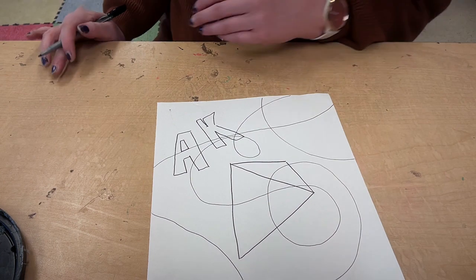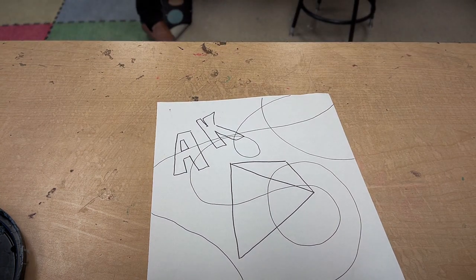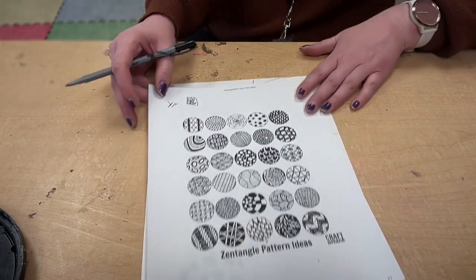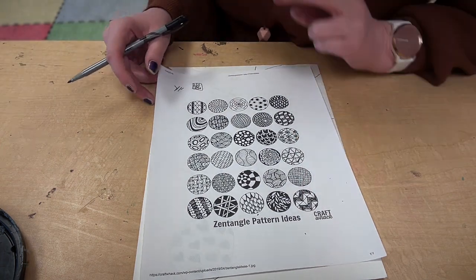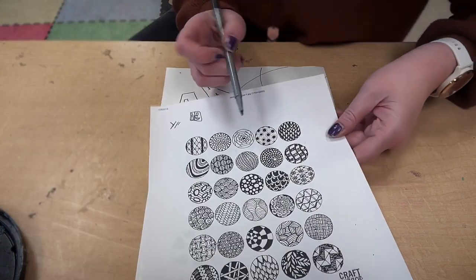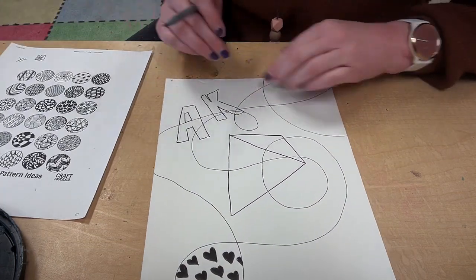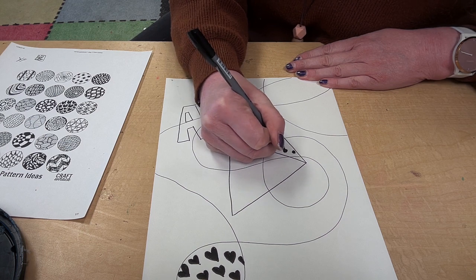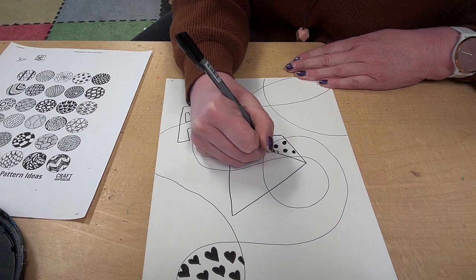All right, and then the last thing we're going to include is some texture. On your table, you have a paper that has several different examples of different texture. You're going to pick 2 of these textures and you're going to include them in one of your shapes. So first, I'm going to start with these polka dots that have smaller polka dots around them, and I'm going to do them in this shape right here. So I'm copying the texture from the texture example sheet.